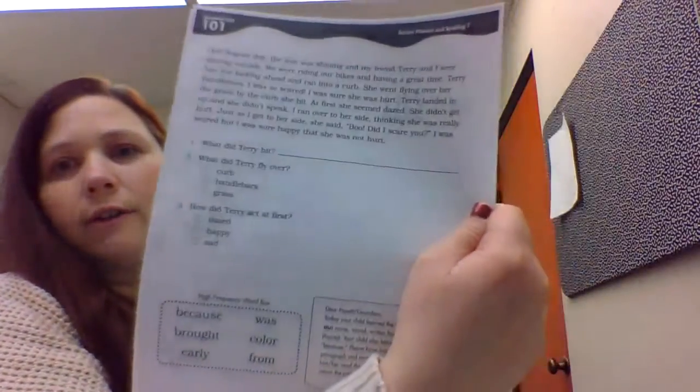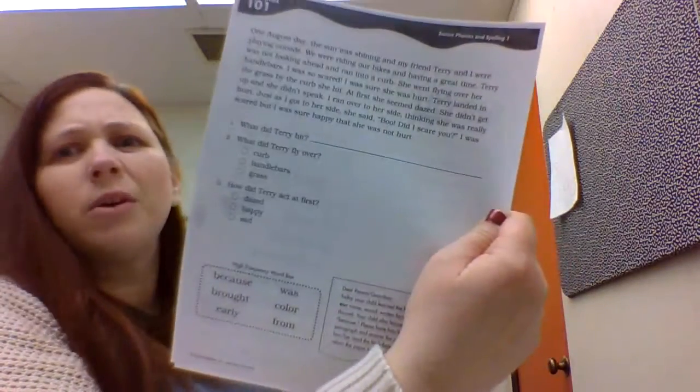On the back of your worksheet, you are going to read that paragraph and answer the questions like you always do. You're used to that. We do that a lot. Make sure you really read the paragraph well and ask for help if you need it.